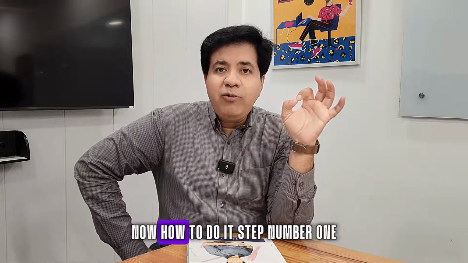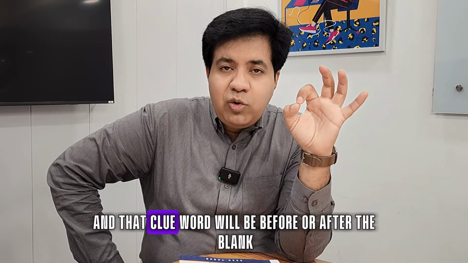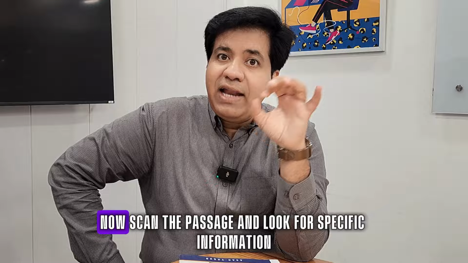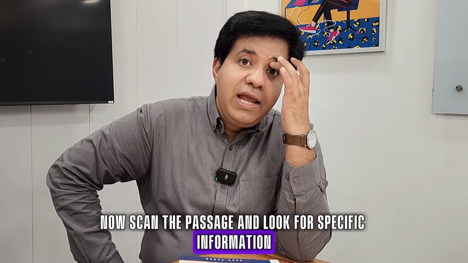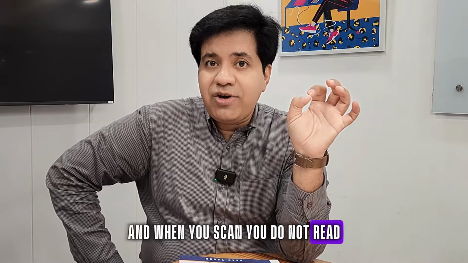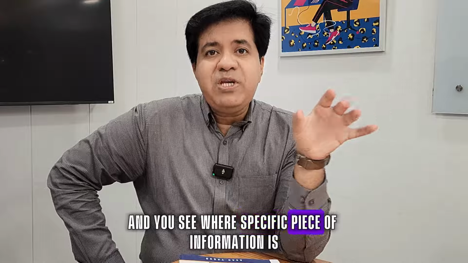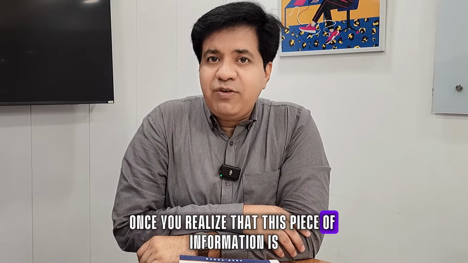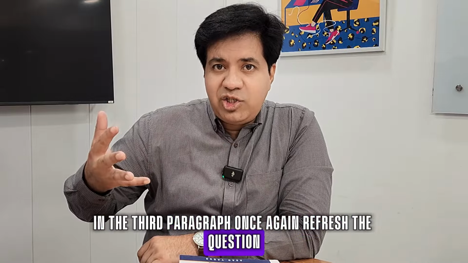Okay, now how to do it? Step number one, read the first question, find the clue word, and that clue word will be before or after the blank. Now scan the passage and look for specific information, and when you scan, you do not read. Your eyes move around and you see where specific piece of information is. Once you realize that this piece of information is in the third paragraph, once again refresh the question.